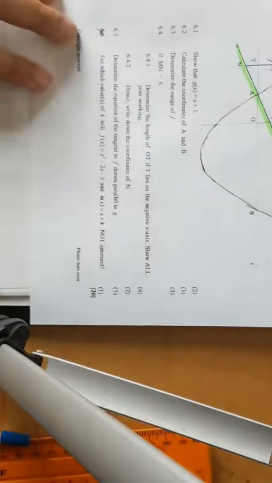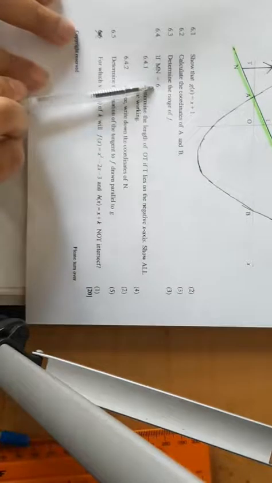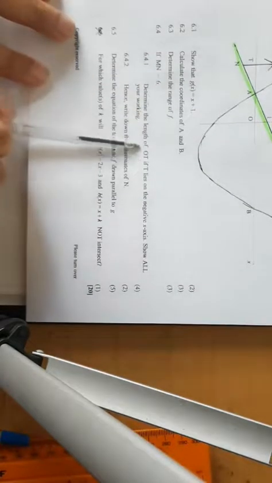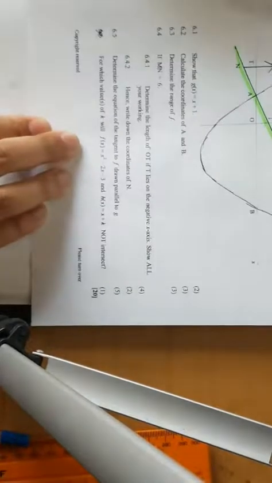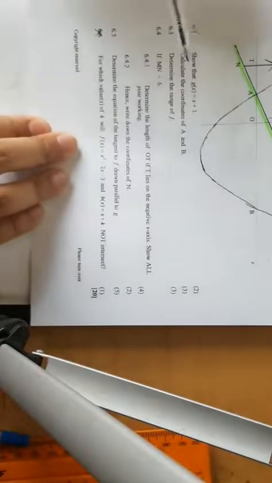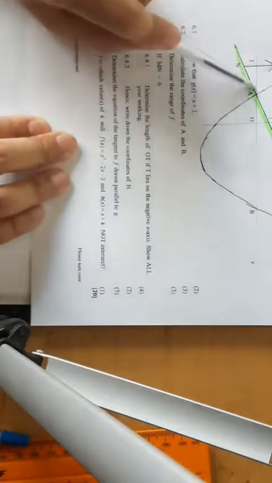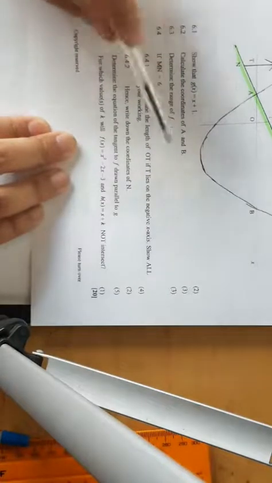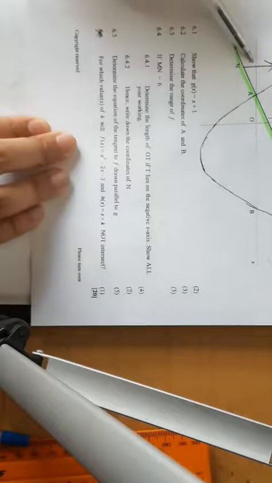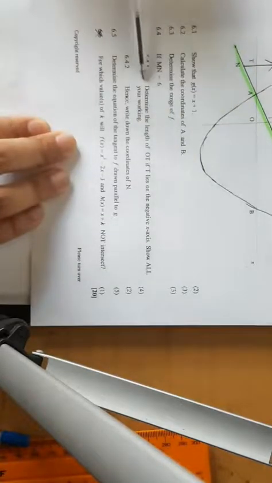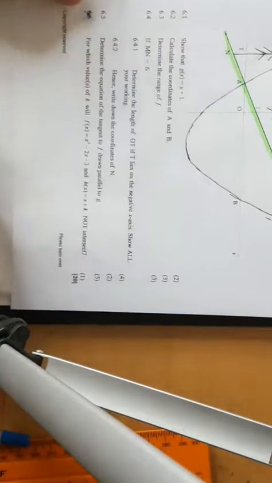Let me see. Okay, yeah, so this question, they say if Mn is equal to 6, determine the length of OT. So they're telling us here that this length is 6, from there till there is 6. And they want the length of OT, this here. And T is on the negative x-axis, as you can see. We need to show all our working, and this one is worth 4 marks. So let's get to it.